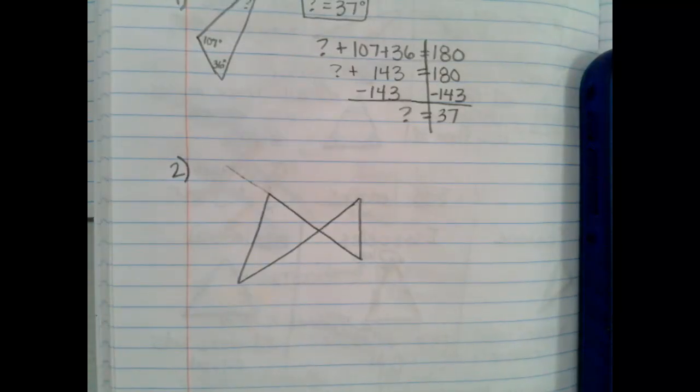Gross. You guys don't think it's gross that 2 triangles are kissing? You're okay with kissing? Okay.